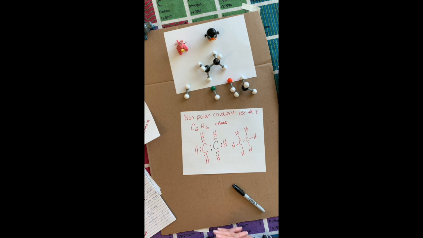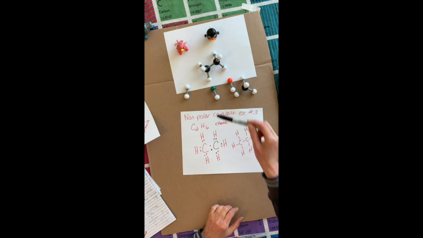So that's where I'm going to stop for right now. I'm going to pick up in a moment and start talking about some examples of polar covalent bonds.